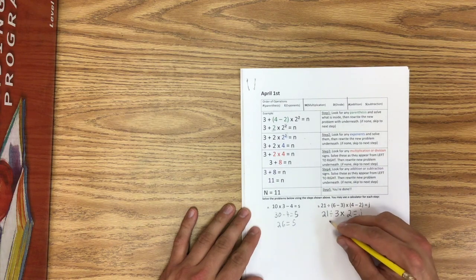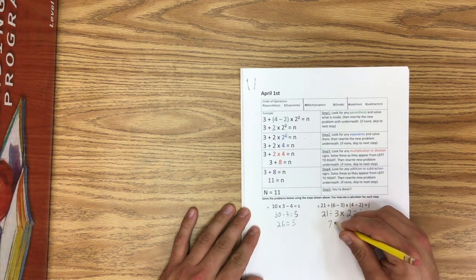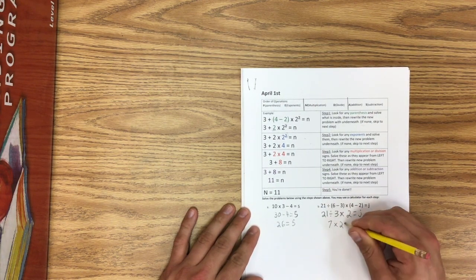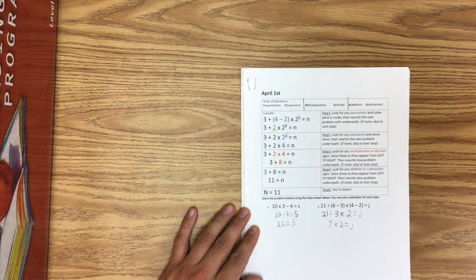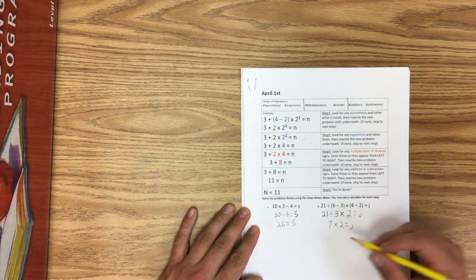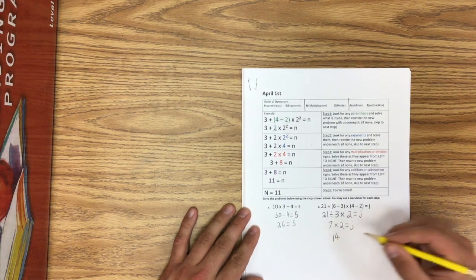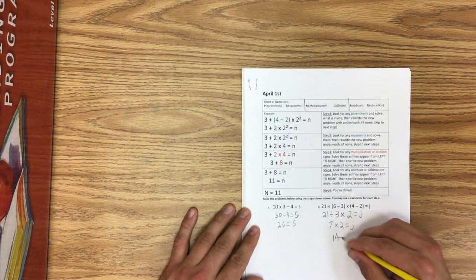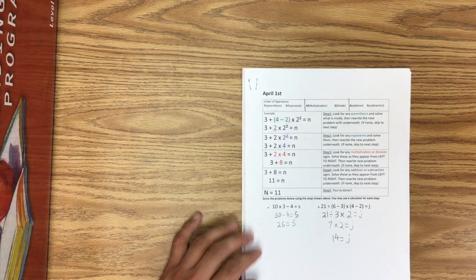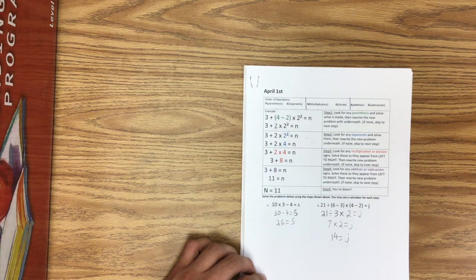and 21 divided by 3 is 7. And then I'm going to rewrite the rest of my problem. Now, the last thing I have is 7 times 2. And I know 7 times 2, when I put it in my calculator, that is 14. So what does j equal? J equals 14.